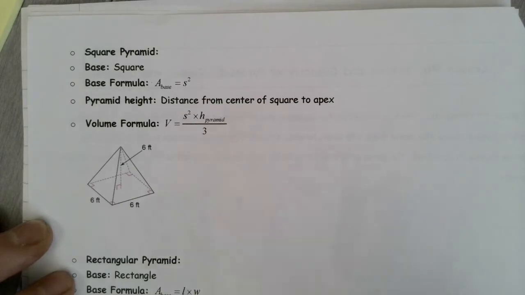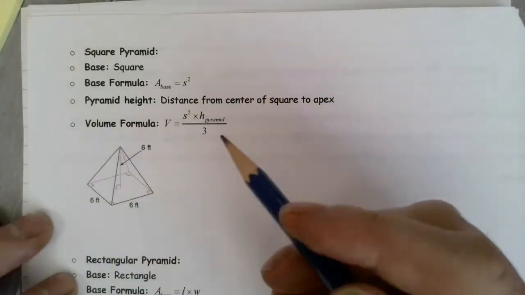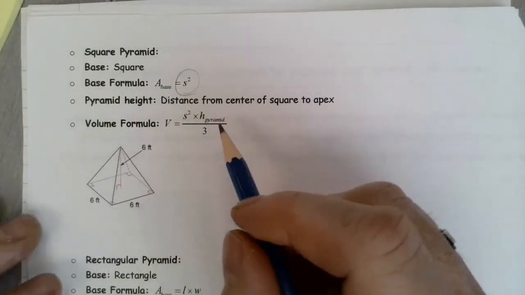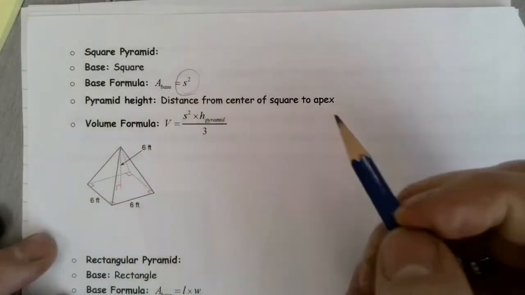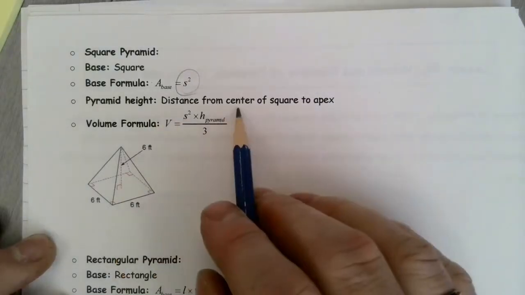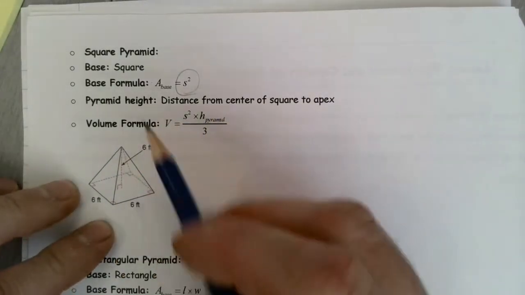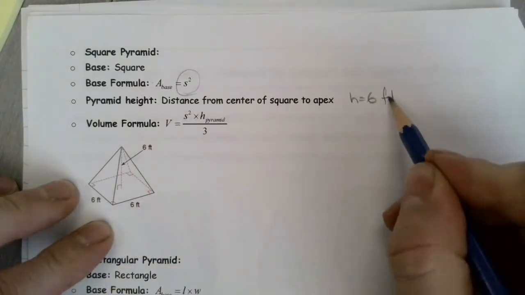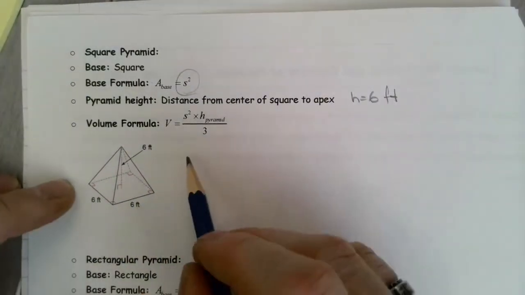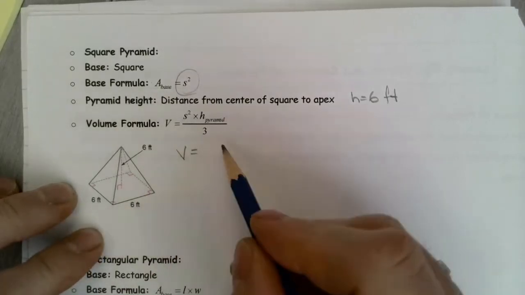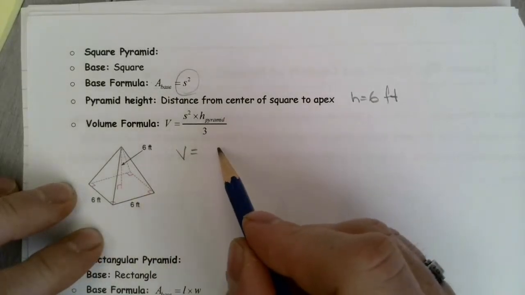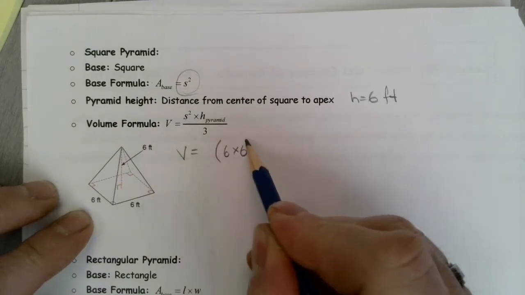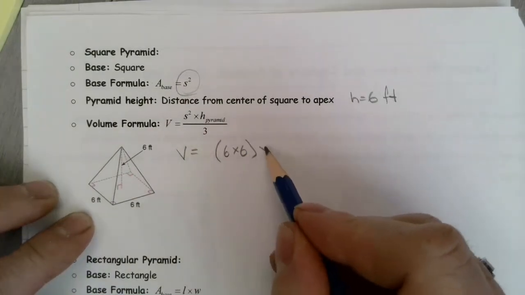Now in this question, we're looking at a square pyramid, so the base is a square. That's nice and easy. The area of the base is just length times width, or side squared. The pyramid height is the distance from the center to the top, and in this case that height is 6 feet. So our volume is the area of the base, side squared, which is 6 feet by 6 feet, multiplied by the height, which is another 6.